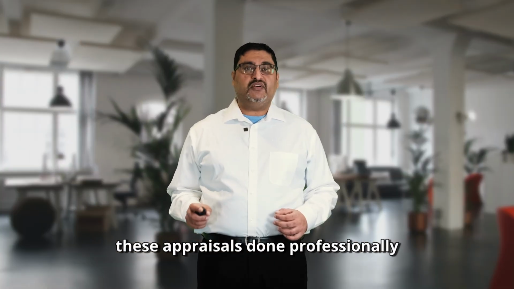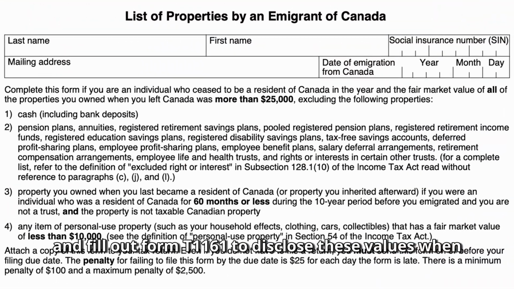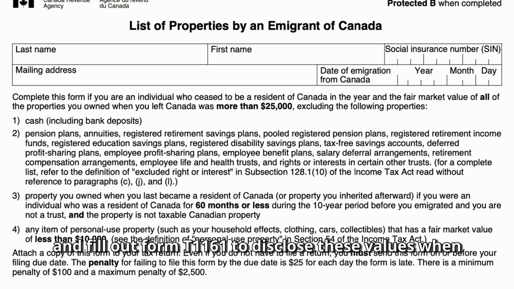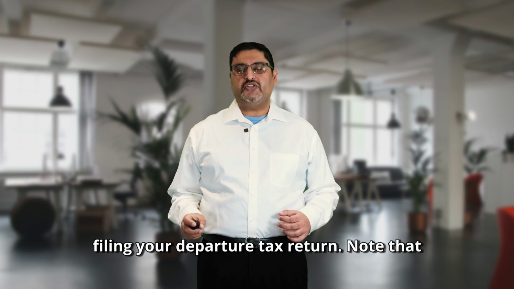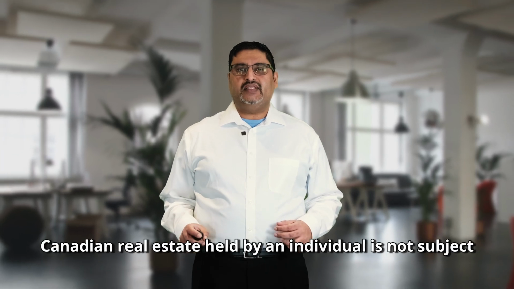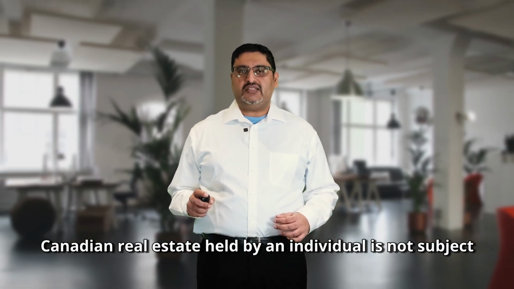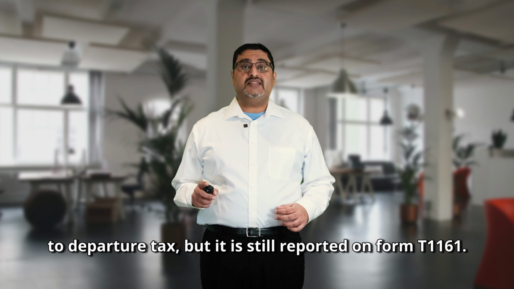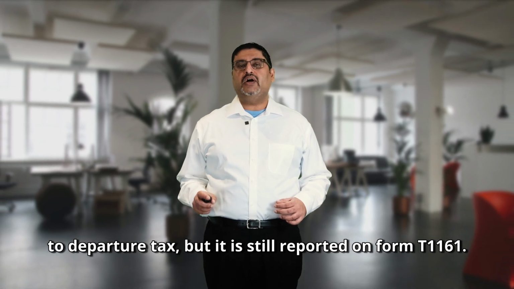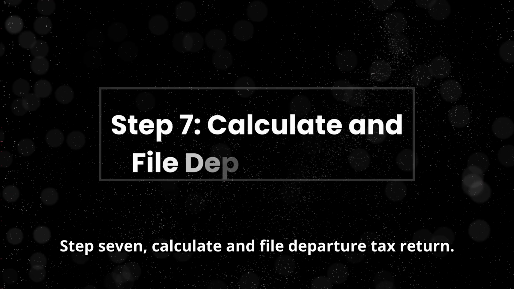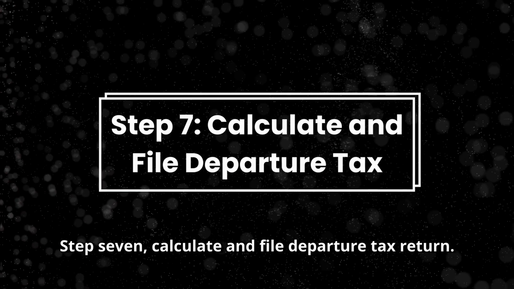Get these appraisals done professionally and fill out Form T1161 to disclose these values when filing your departure tax return. Note that Canadian real estate held by an individual is not subject to departure tax, but it is still reported on Form T1161. Step 7, calculate and file departure tax return.